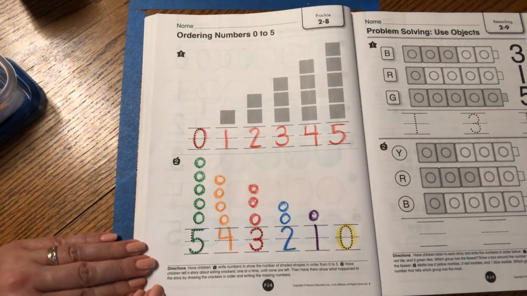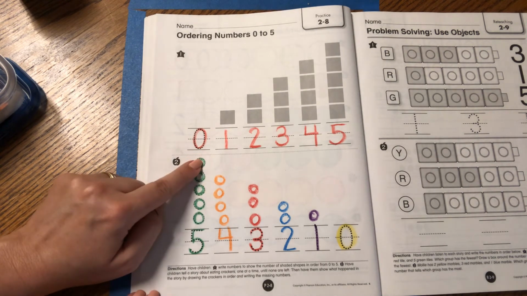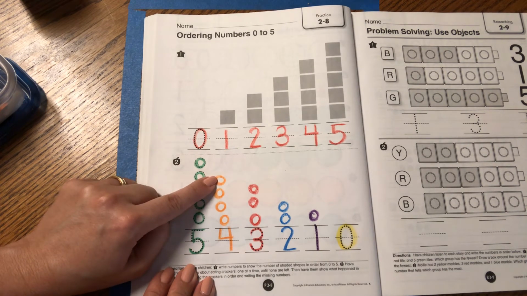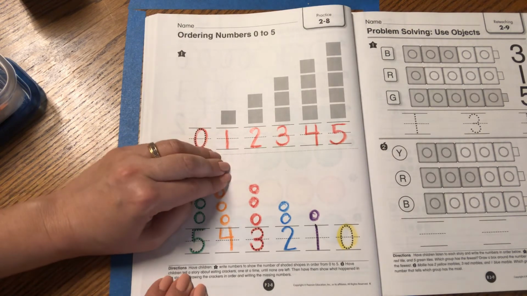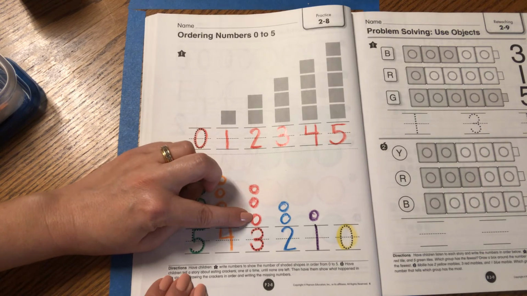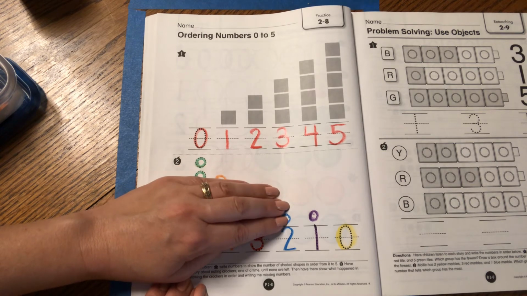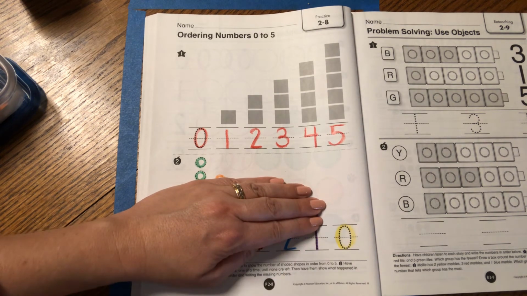So boys and girls, look, I started with 5 crackers. 1, 2, 3, 4, 5. But each time I ate 1. So if I ate 1 of my 5 crackers, I only had 4 left. 1, 2, 3, 4. Then I ate another cracker, so I only had 3 left. 1, 2, 3. I ate another cracker, and then I only had 2 left. 1, 2. I ate another cracker, and I had 1 cracker left. And then when I ate that last cracker, I had 0.